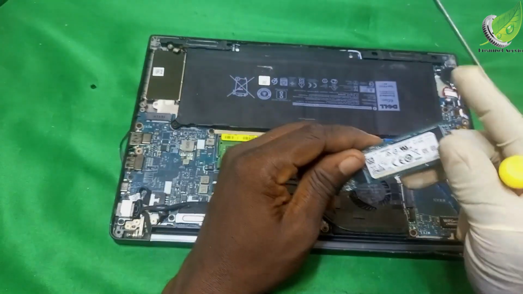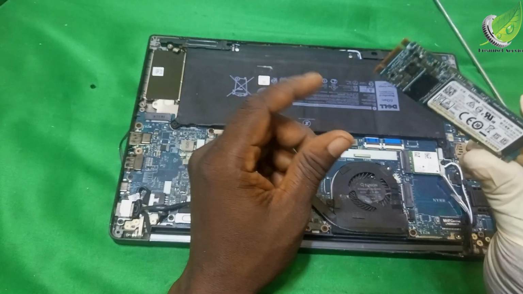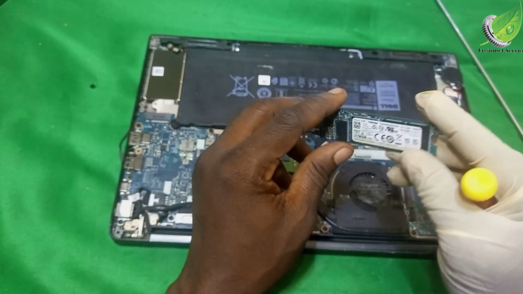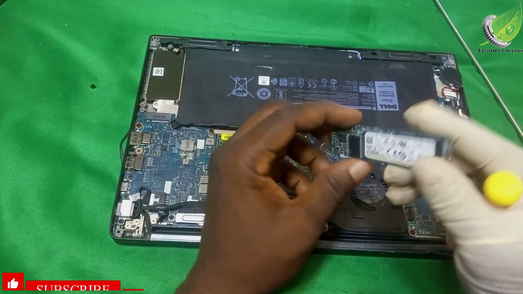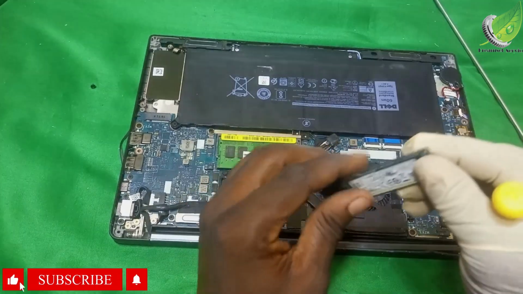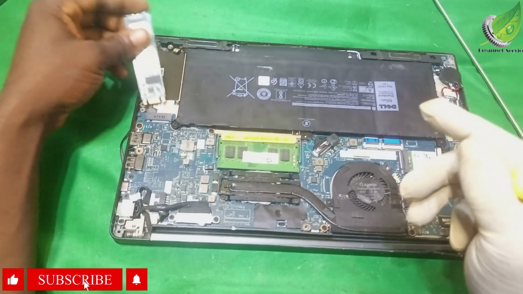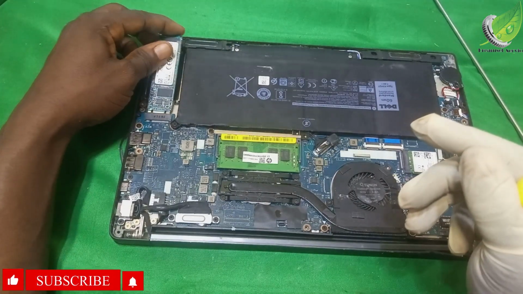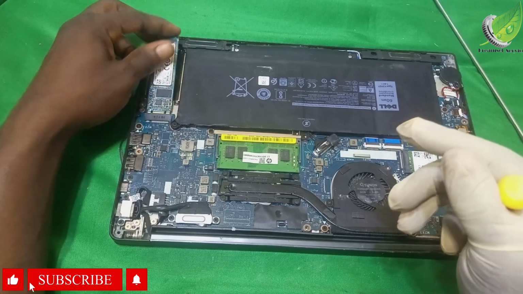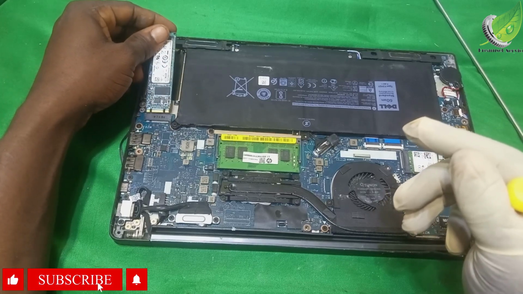You don't want to use another type of SSD card for an M2 SSD card. That is not going to be compatible with your PC. So that is why it is very, very important to make use of the exact SSD card that you removed from your system. Now I'm going to place this one back the way it was before.